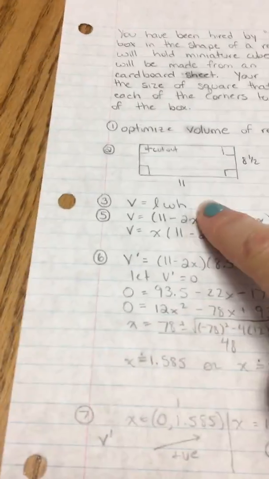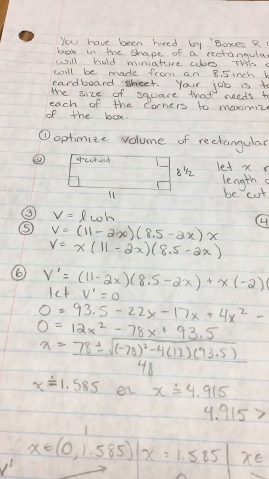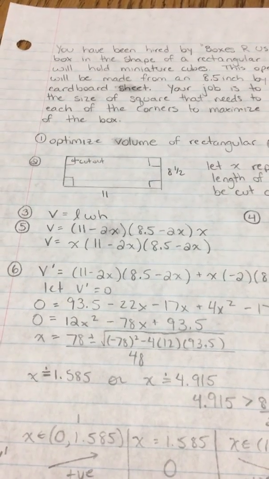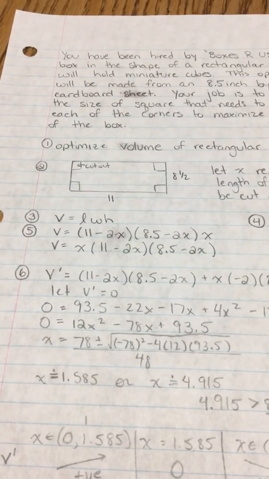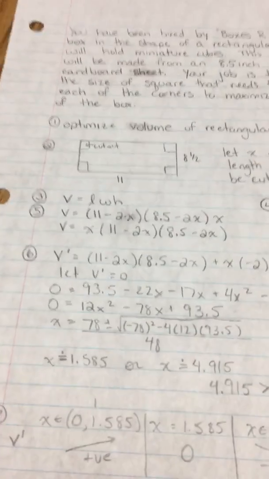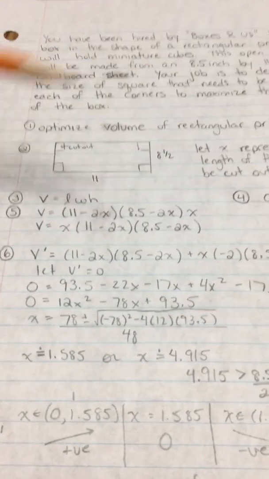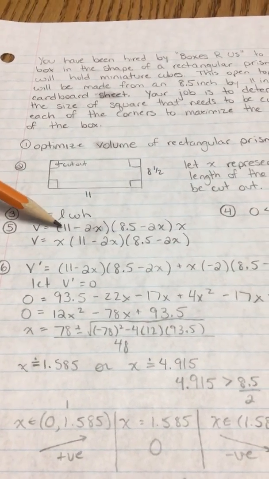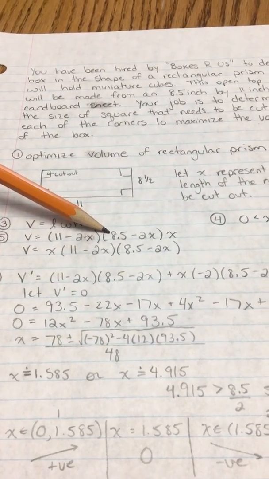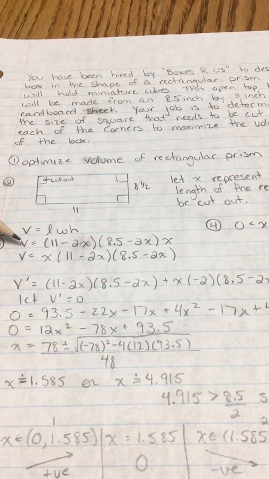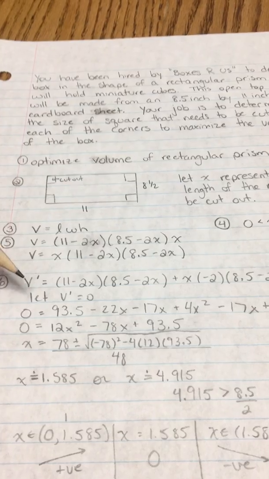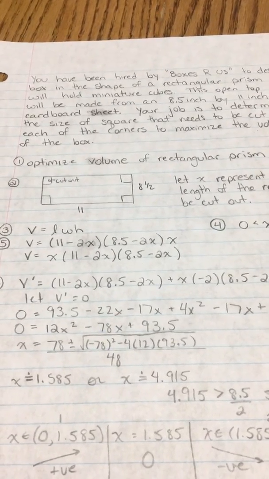So we need to optimize the volume, length times width times height, but now we have 3 variables. Obviously 3 variables are not going to help us out very much with our problem. So in this solution, I skip ahead and eliminate length and width at the same time, because according to the model we just created, the length can be 11 minus 2x, and the width can be 8.5 minus 2x. Now, I did not simplify this one in the 6th step, but you might want to simplify because, as you can see, the algebra is going to get a little bit complicated.